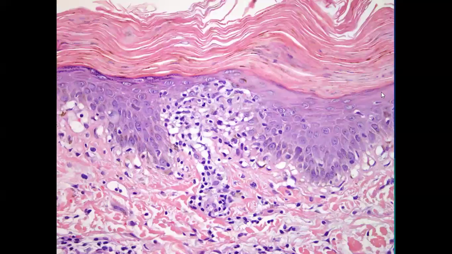Histologically, it is again characterized by focal columns of parakeratosis. Rest is hyperkeratosis. And underlying the focal column of parakeratosis, there will be some lichen planus-like lesions or basal cell degeneration and RBC extravasation. You can see here the basal cell degeneration.